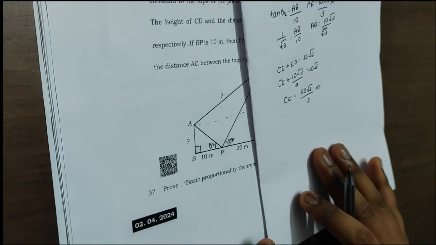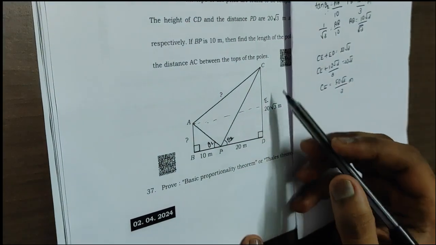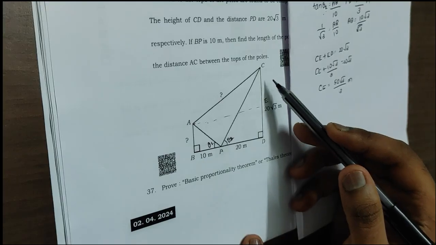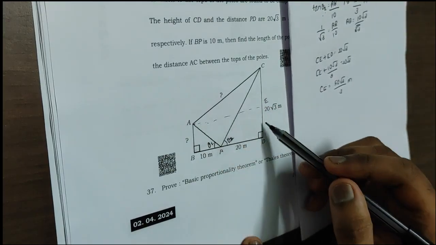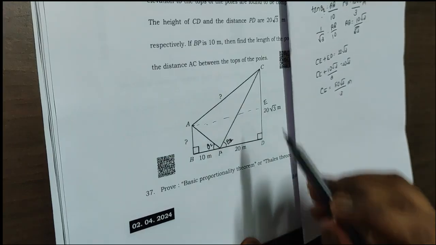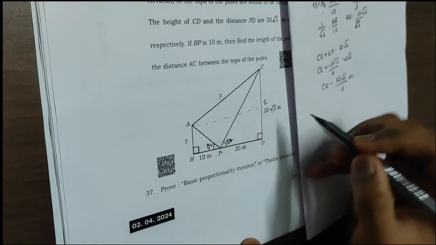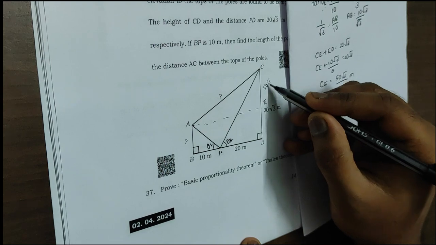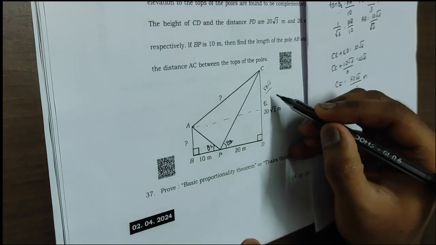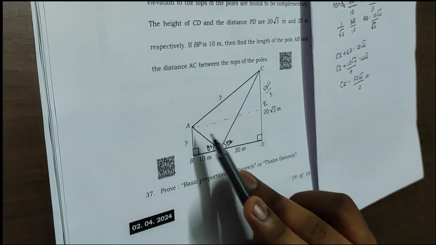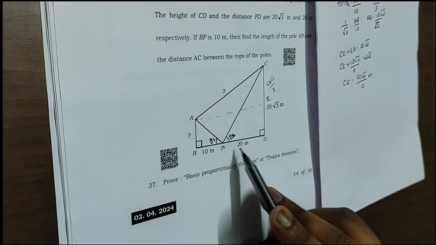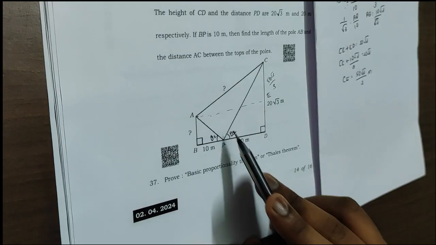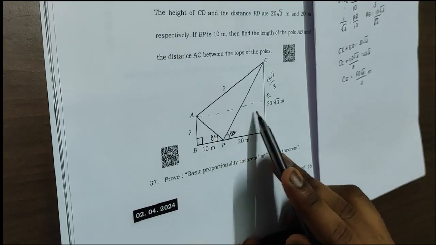Now let us apply Pythagoras theorem to triangle ACE. We know the value of C, that is 50 root 3 by 3 meter. We know the value of AE: when we add BP and PD, that is 30.